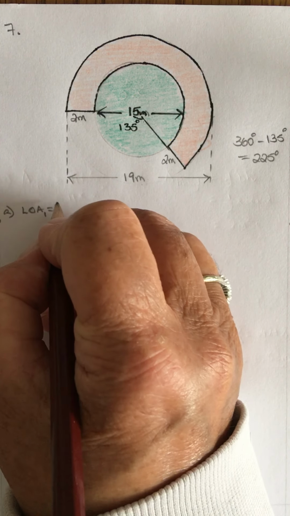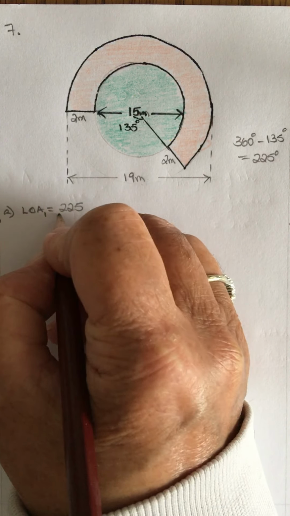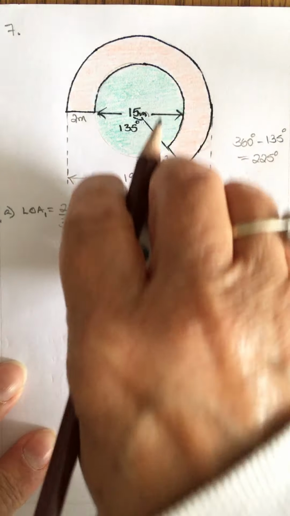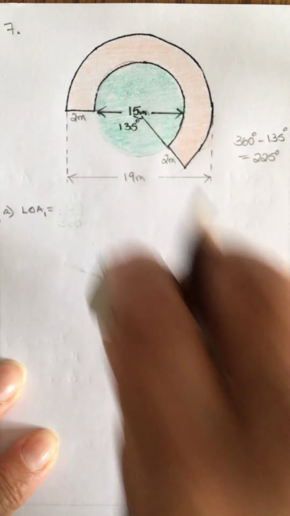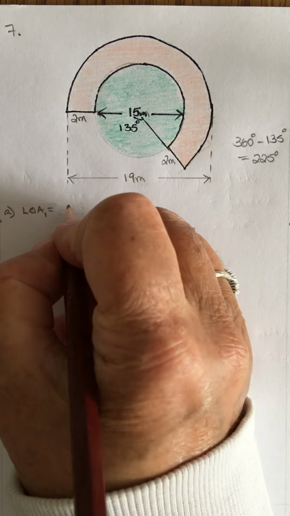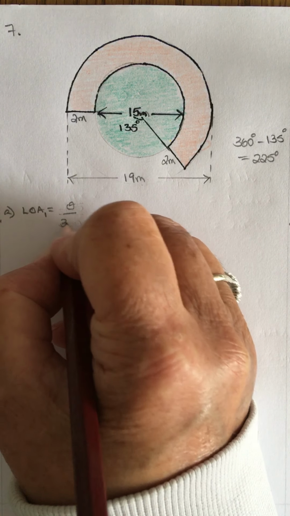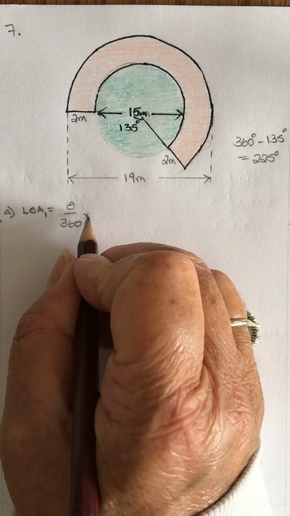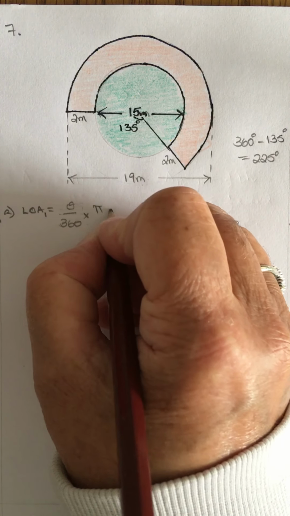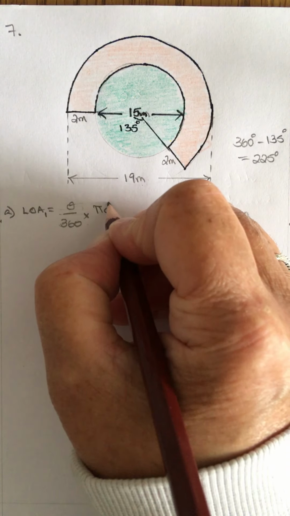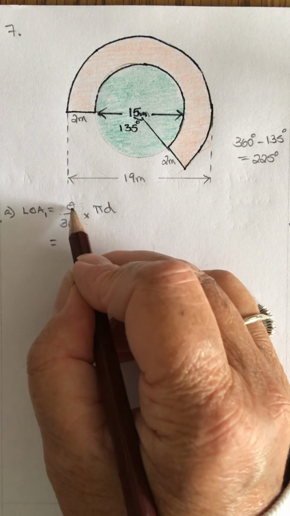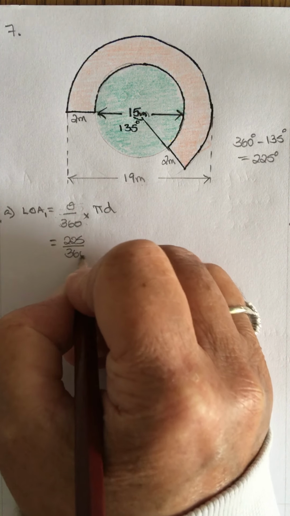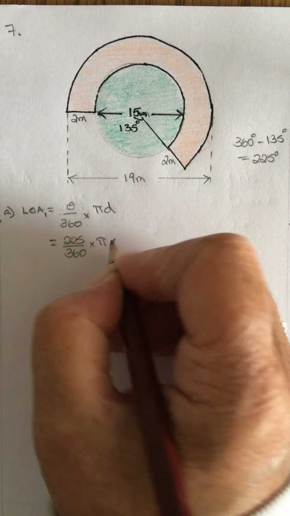So we have 225 out of 360, that's our fraction. Sorry, I should really write the formula down first. The length of any arc is theta or x over 360, the fraction, times the circumference, and circumference is pi d. So the angle we're using is 225 over 360 times pi times the diameter.